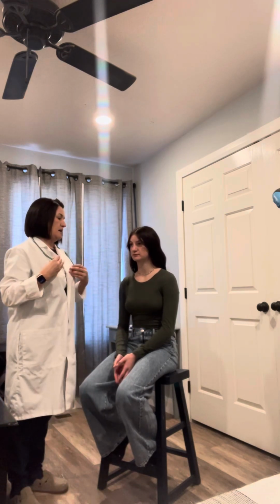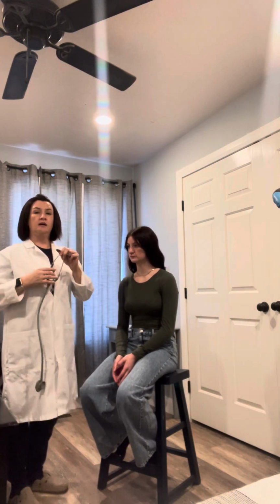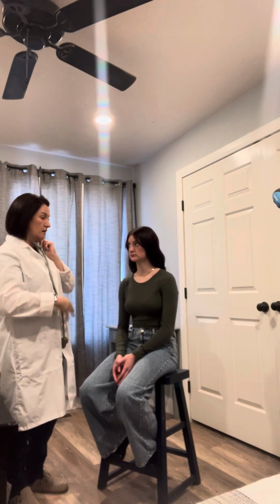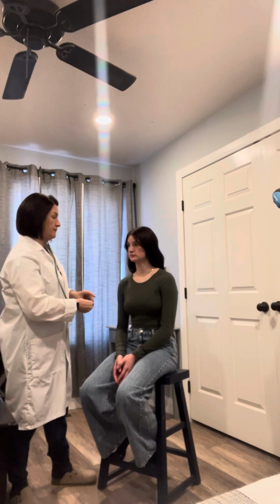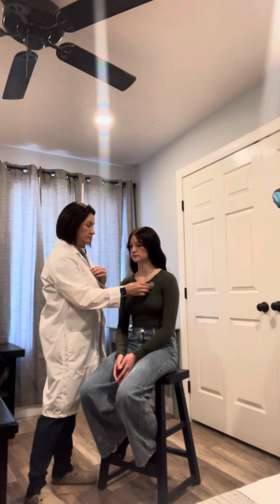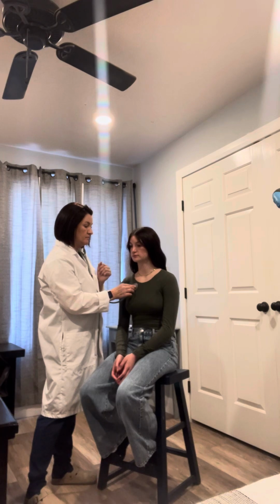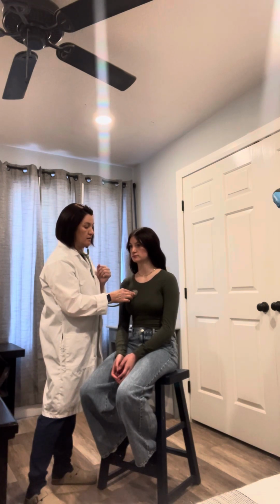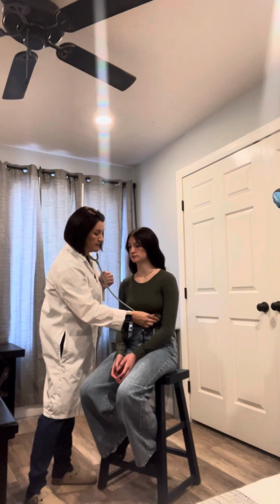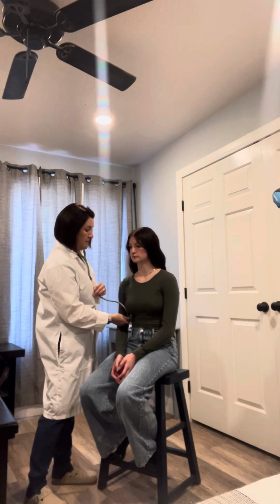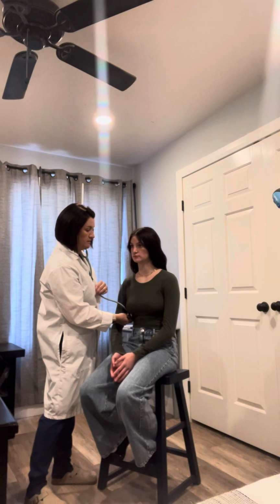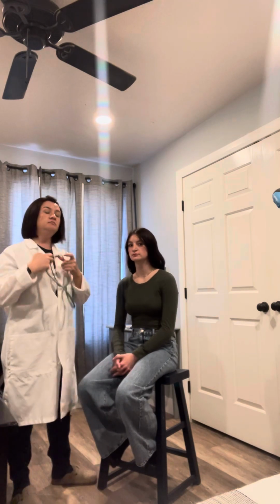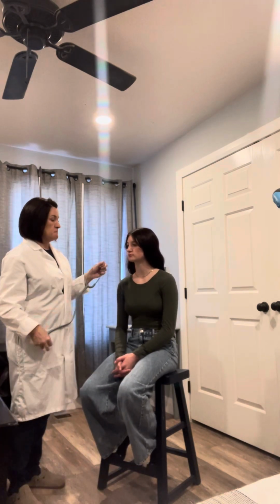Okay. Now I'm going to auscultate her breath sounds in the front. So I just go back and forth, all the way down her chest, and making sure to listen to the lateral lobes.